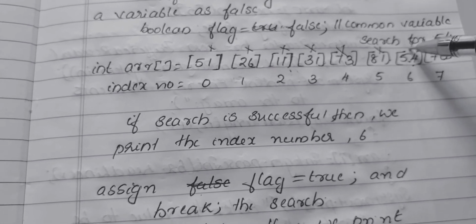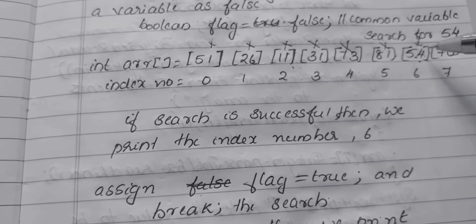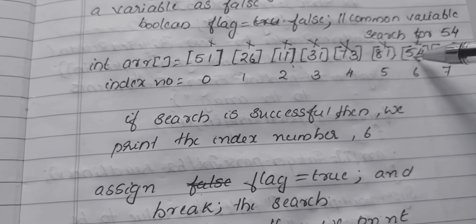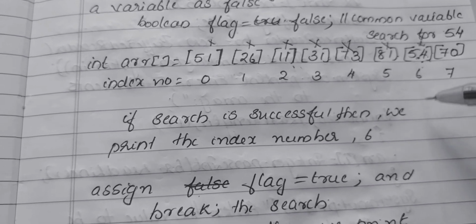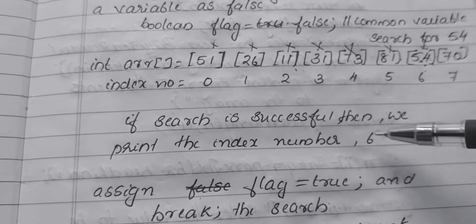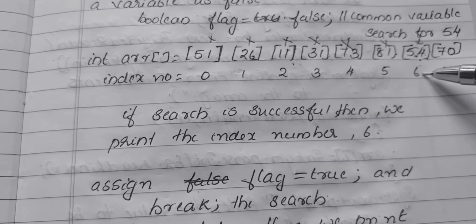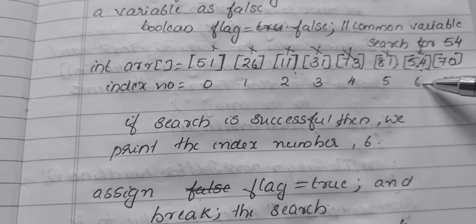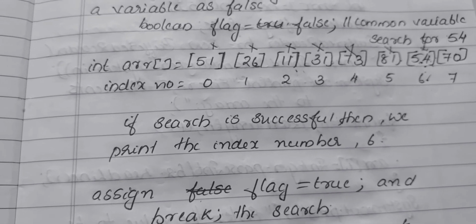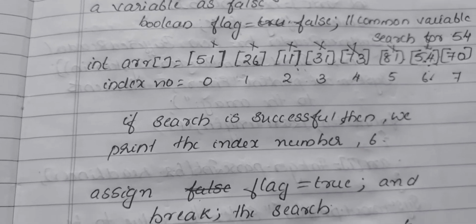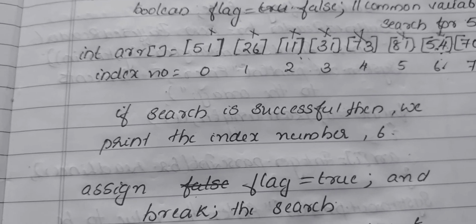Does any matching occur? The search element is compared with the element in the array. Yes, matching occurs. That is, 54 is found in the array. So when the search is successful, we print the index number. What is the index number of this 54? 6. That is printed. In both linear search and binary search, when a search is successful, we print the index value of that particular search element only.